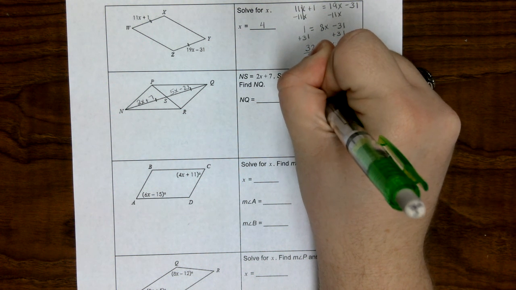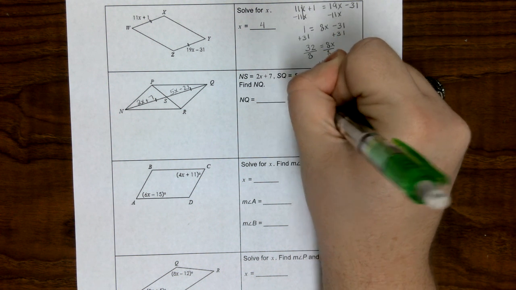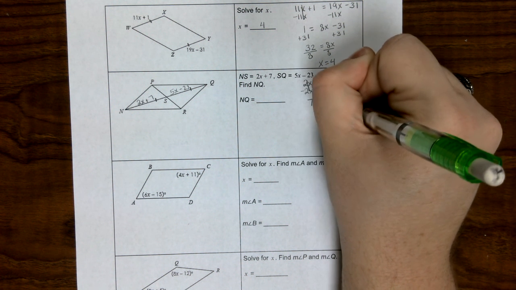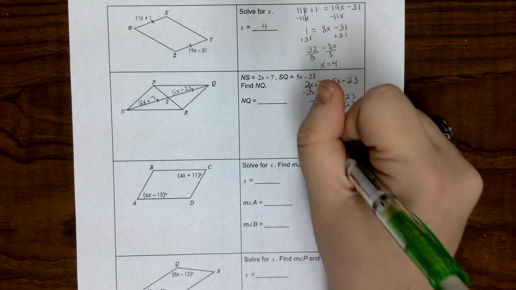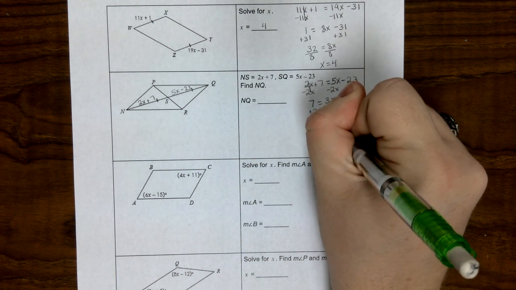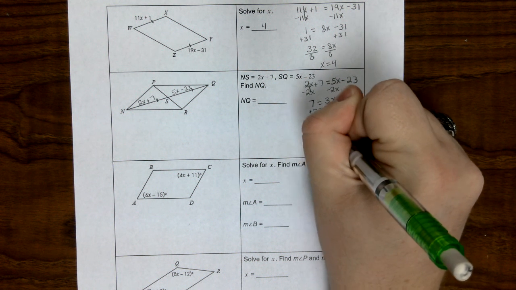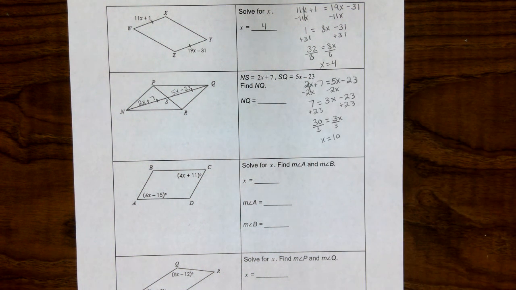Move the smaller x to the other side. 7 equals 3x minus 23. We're going to add 23. Then we'll divide 3, divide 3. I get x to be 10.